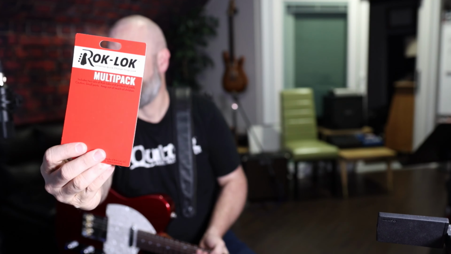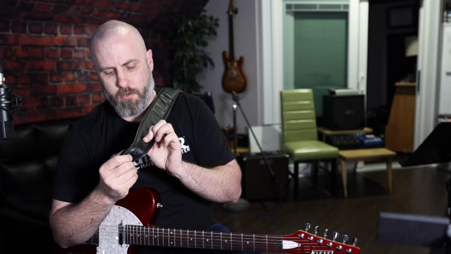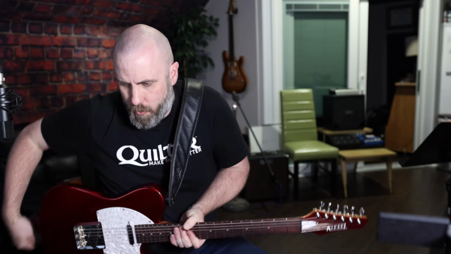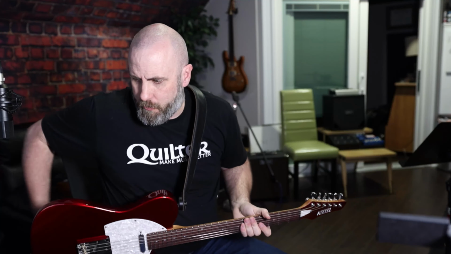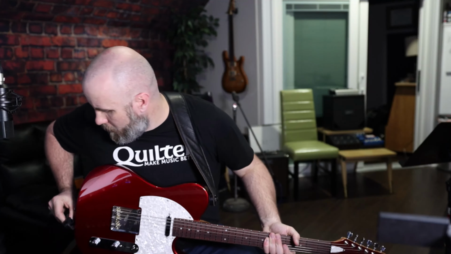There we go. Rock Lock multi-pack. So you just put it on your strap of choice, and then you can just quickly switch it out to another guitar just by clicking it on. And there we are.